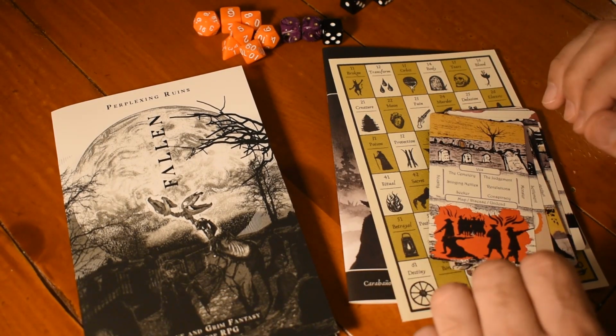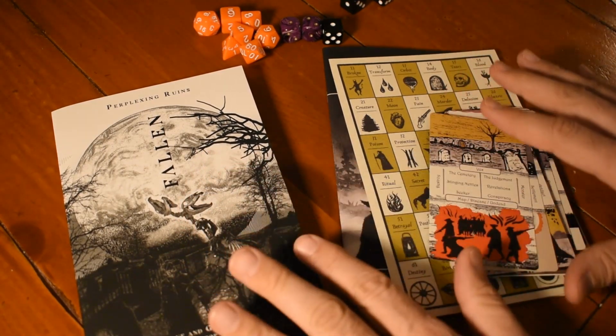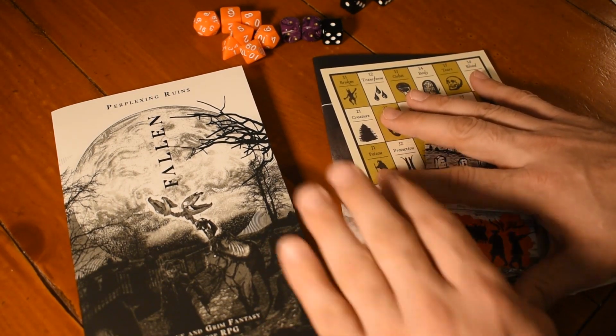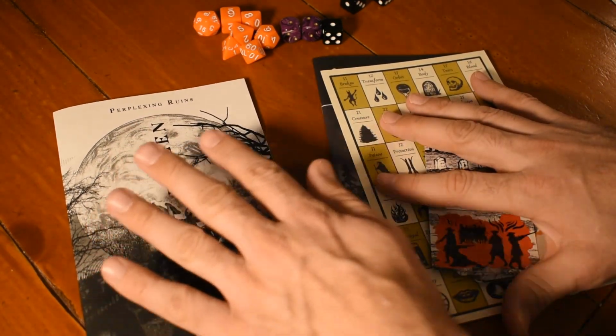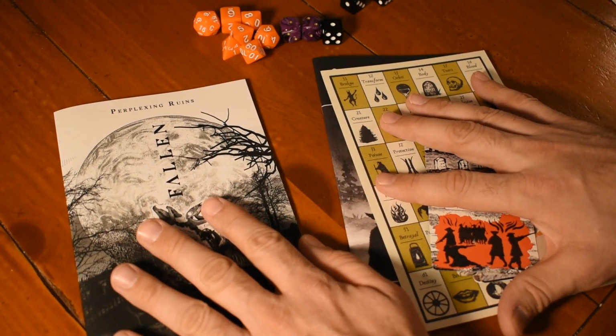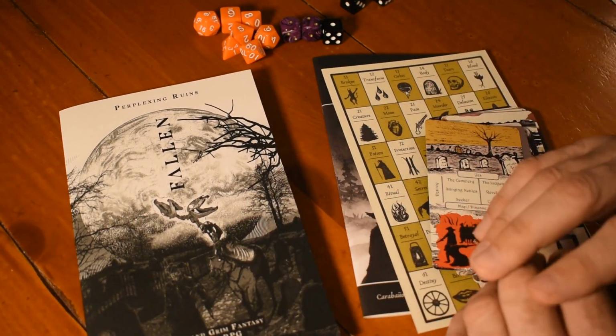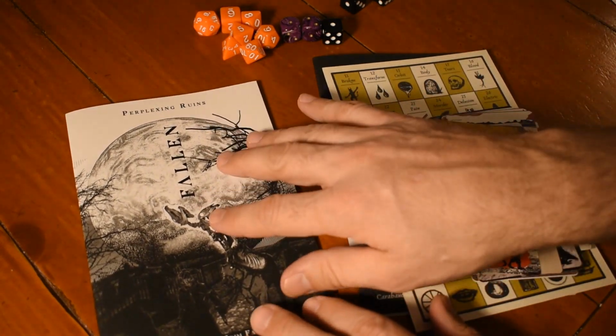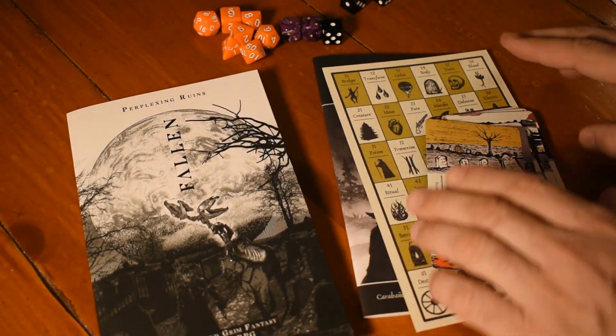Alan from Perplexing Ruins sent me a copy of Fallen and some extra goodies for it, and I wanted to go over this stuff quickly so we can move on to the core book. There are 5 or 6 interesting mechanics in here that I think will appeal to designers, whether you design board games, card games, or tabletop role-playing games. Some interesting things in there.